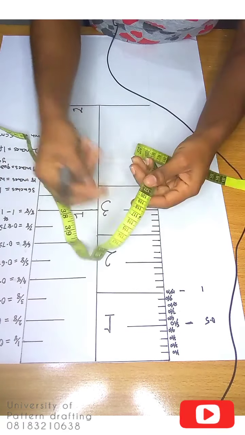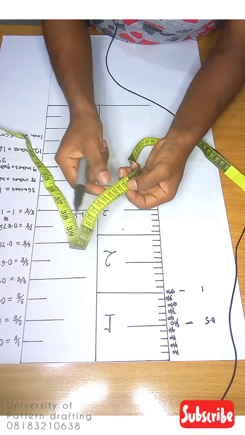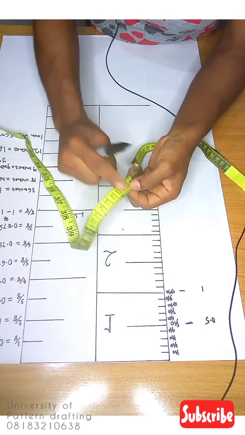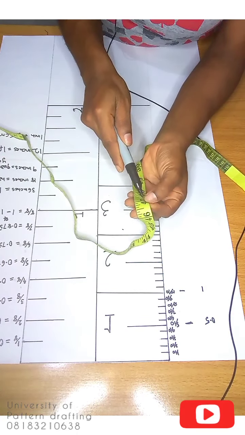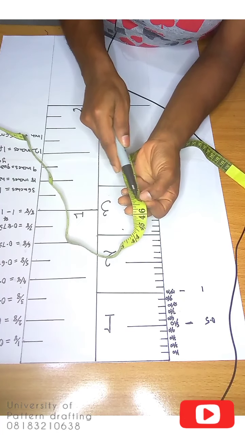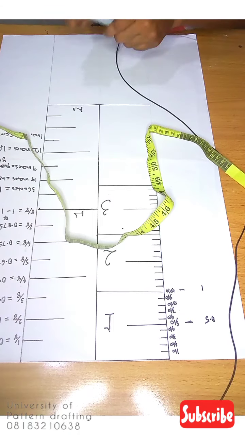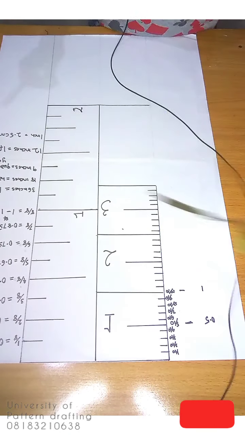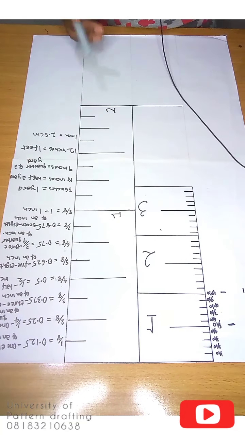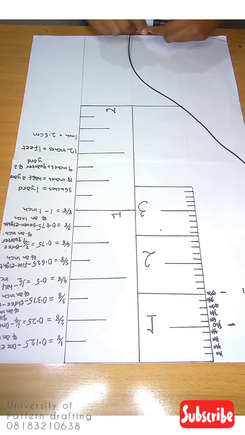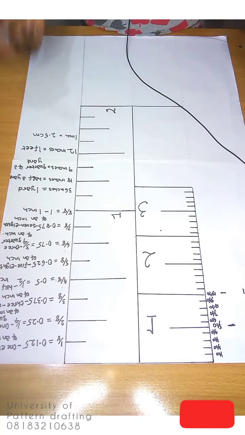So if a client sends you measurements in centimeters and you're trying to transcribe it to inches, if they say maybe the hip is 109 centimeters, just turn the tape rule and then, can you see, 46.75 inches. You get? It's pretty easy to decipher. If you're watching a tutorial video and the person giving the tutorial is giving measurements in centimeters, you can just turn your tape rule and transcribe it to inches.